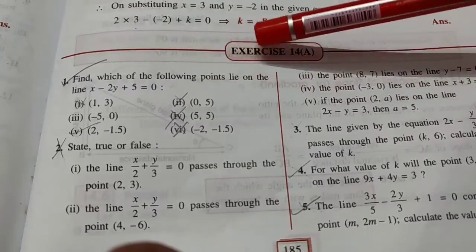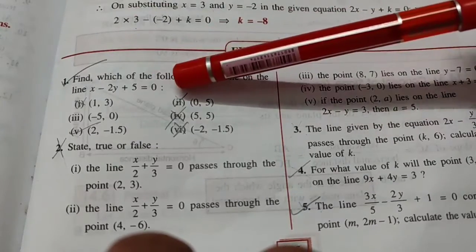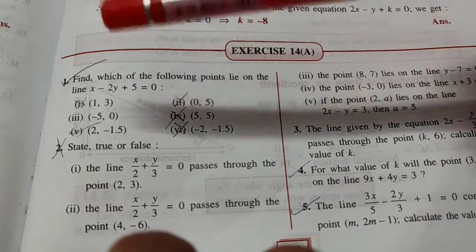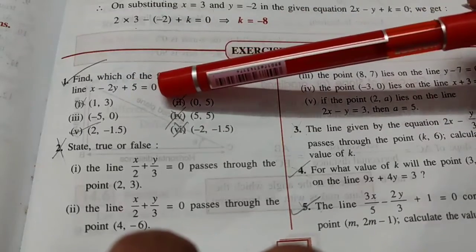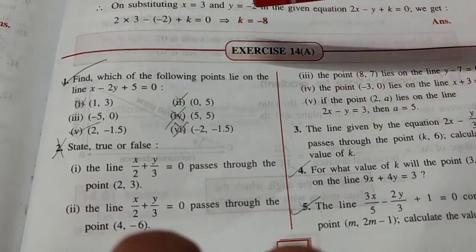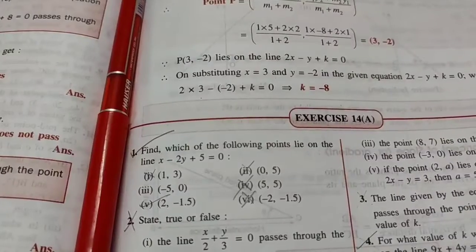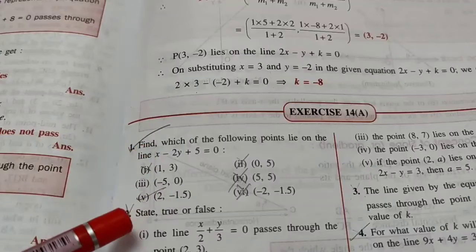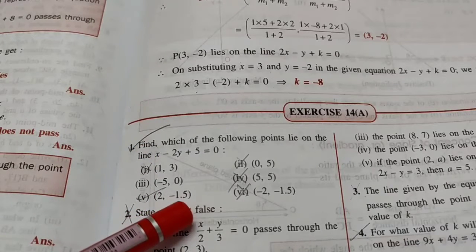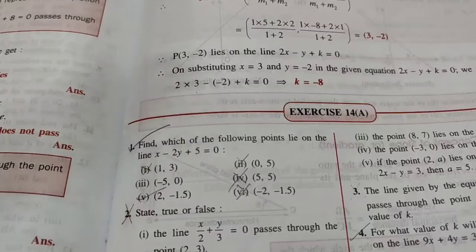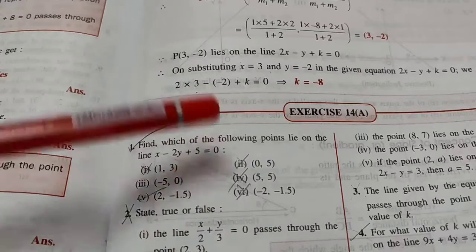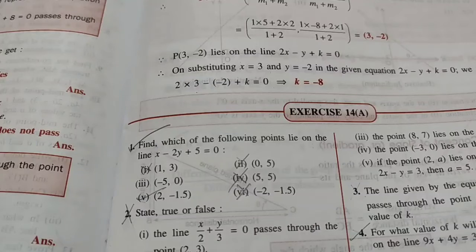Find out which of the following points lie on this line. It's a linear equation. If we plot a graph of this on a graph paper, it will be a straight line, something like this. We have to check if this point 2, minus 1.5 lies on that line. Now instead of literally drawing a graph line and checking if this point lies on it, we can just do a bit of calculations and find out whether it lies or not.